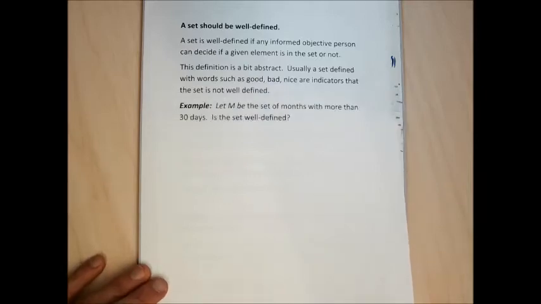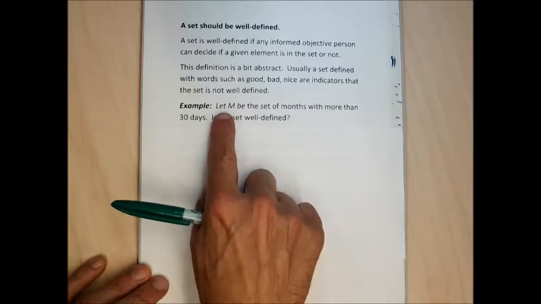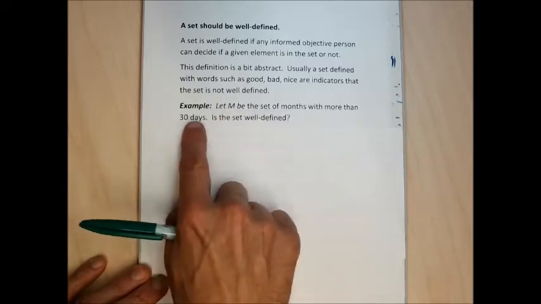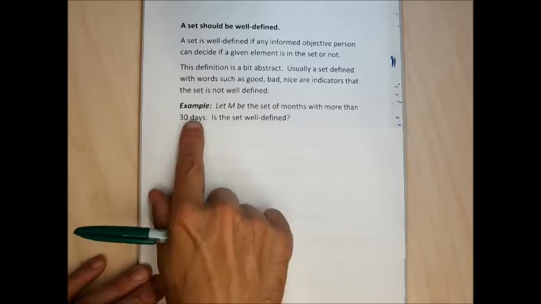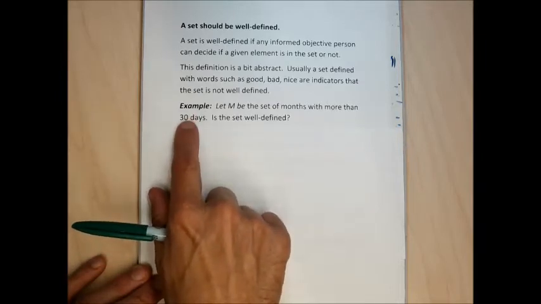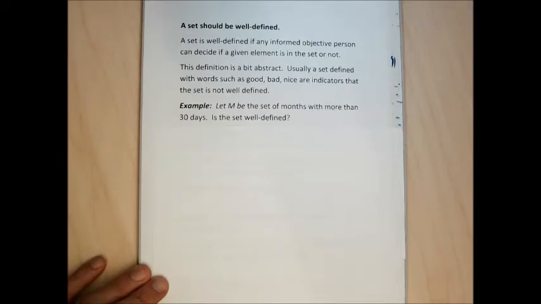So for the next few problems, I will do some examples. So example, let M be the set of months with more than 30 days. Is this set well defined? My answer is either going to be yes, it's well defined, or no, it's not well defined. And most people would probably know the answer whether this is well defined or not, but let me talk through it just in case you don't.